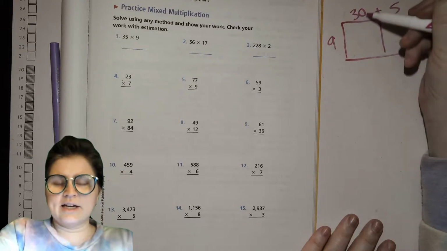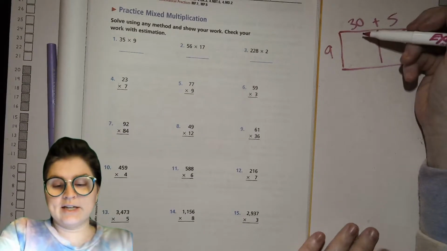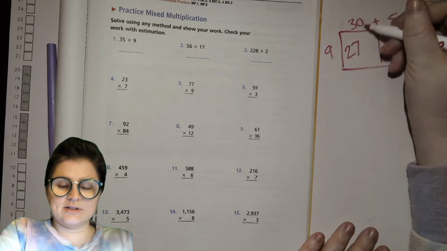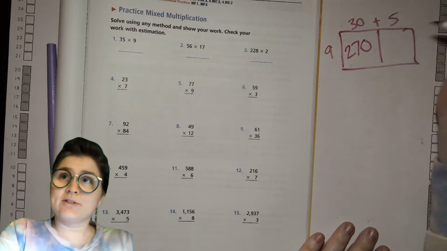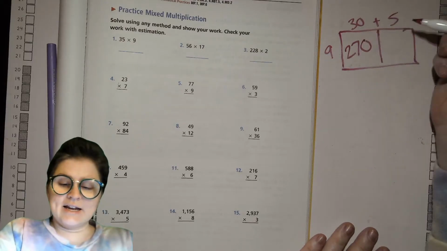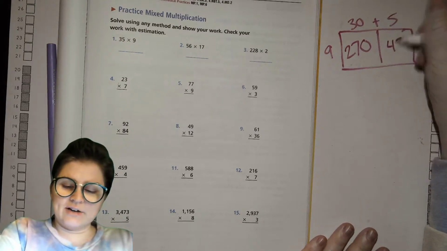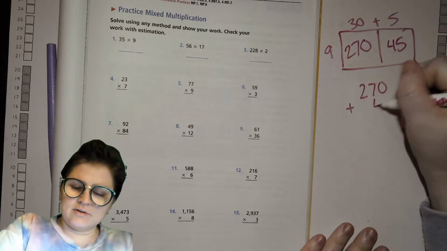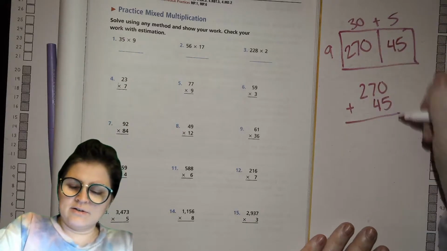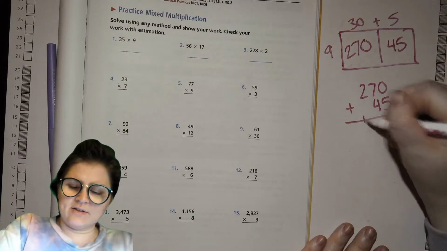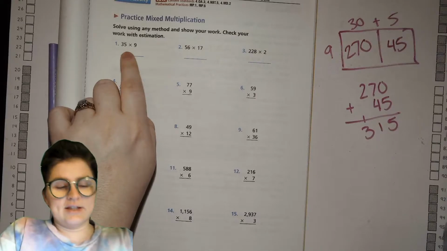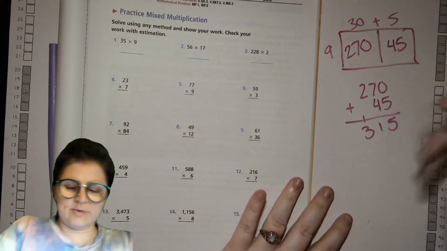So 9 times 3 times 10. 9 times 3 is 27, and 9 times 3 times 10 is 270, or 27 tens. 9 times 5 is 45. Let's add those up. 5, 11, so 315.